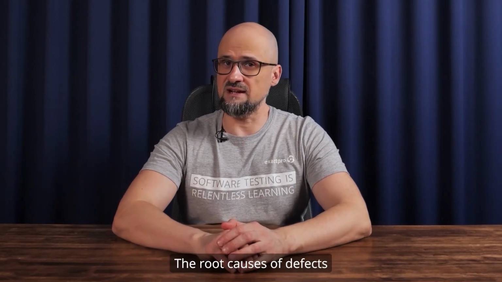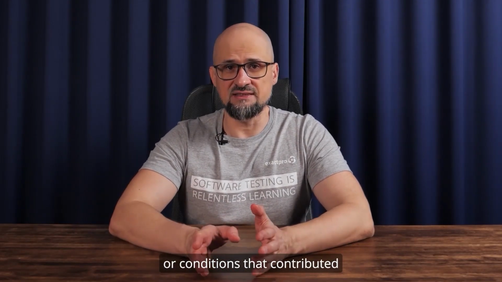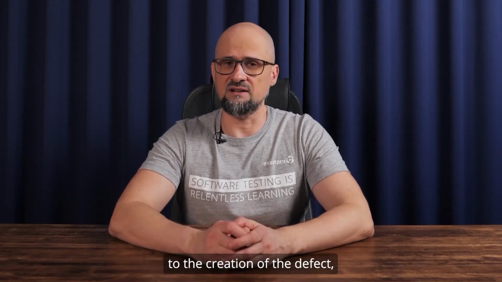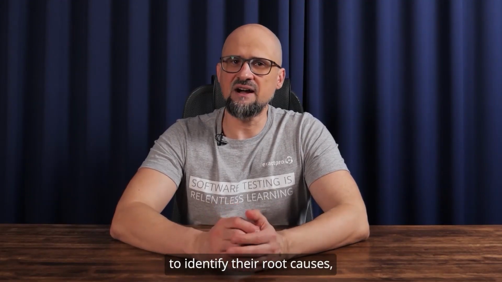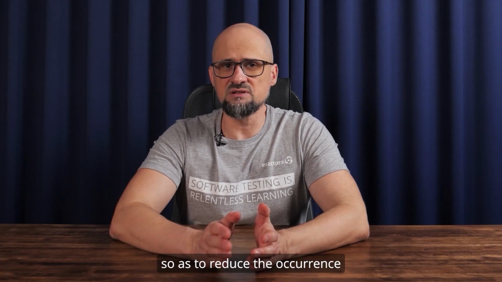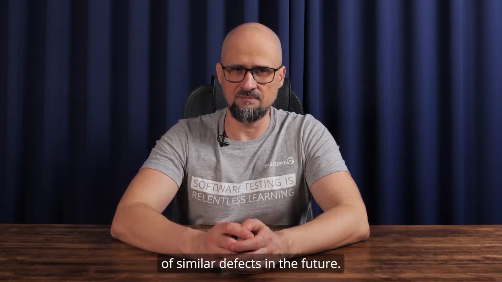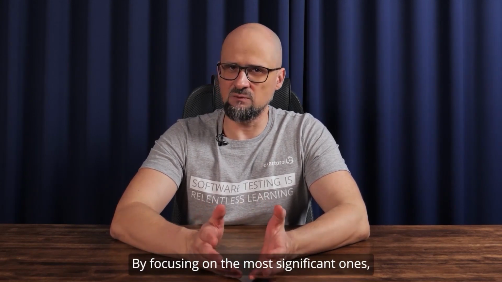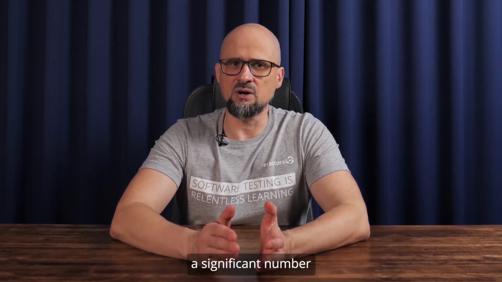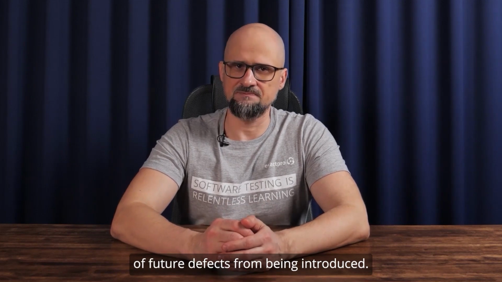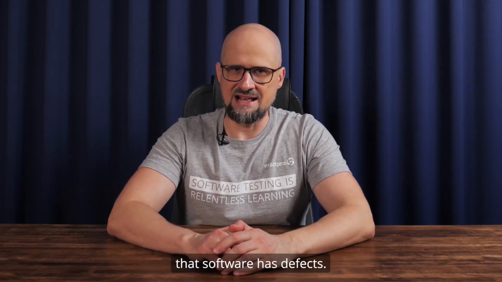The root causes of defects are the earliest actions or conditions that contribute to the creation of the defect. In other words, they're the sources of a defect such that if it is removed, the occurrence of a defect is decreased or removed. Defects can be analyzed to identify their root causes, so as to reduce the occurrence of similar defects in the future. By focusing on the most significant ones, we may reach the process improvements that prevent a significant number of future defects from being introduced.